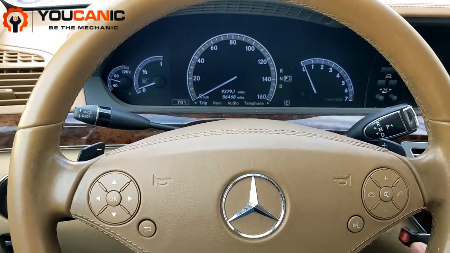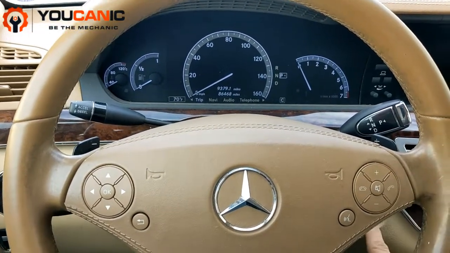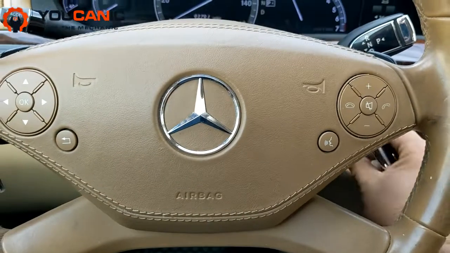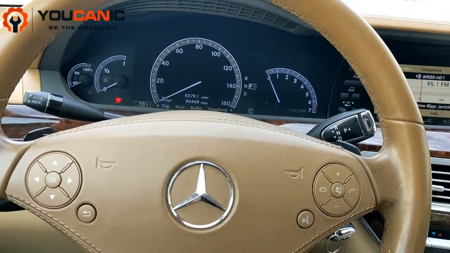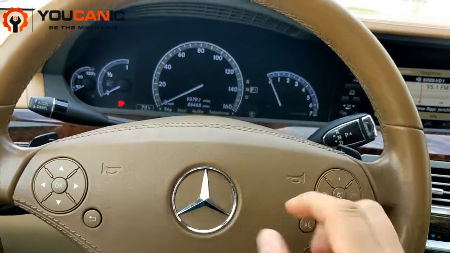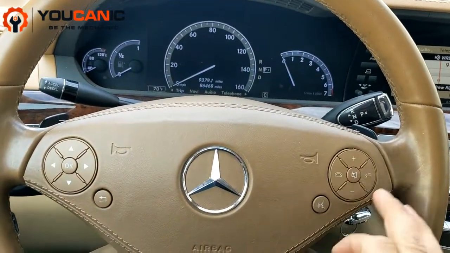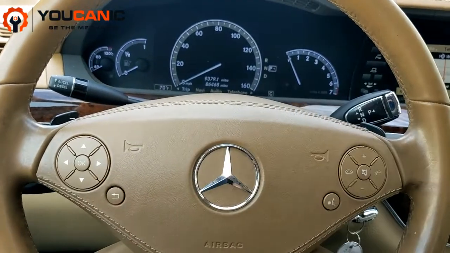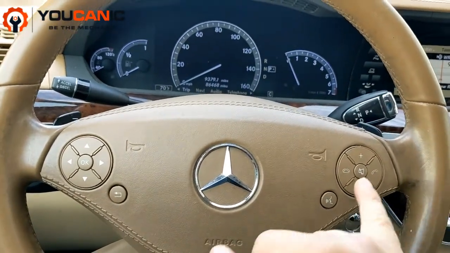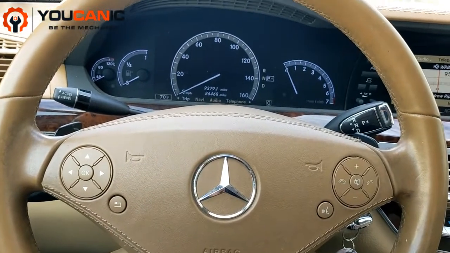First, what you want to do is take the key. If you've got a push start button, just pull that off. Take the key and turn it one click, and then on this model, you want to press the phone button first, and then right after that you press OK, and then you hold those two. So one click there, then press phone and OK, and hold those two.